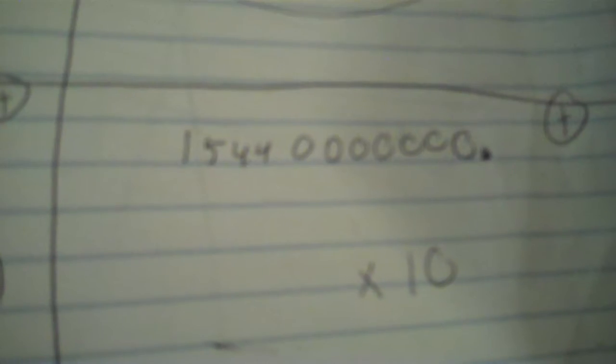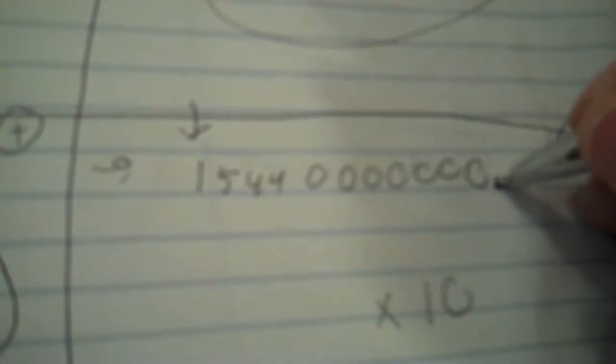Okay, decimals here, so that's obviously a lot bigger than one whole. 1544 000 0000. Okay, so times 10, and the exponent's going to be a positive. Okay, so go to your 1, because that's your first non-zero number, and the decimal has to go between that and the number after it. 1, 2, 3, 4, 5, 6, 7, 8, 9, 10. So the power is 10. And it's 1.544.